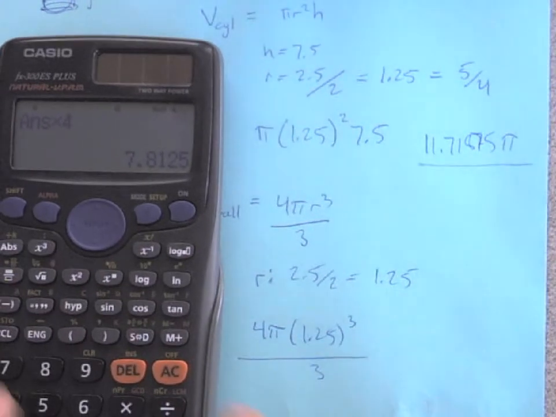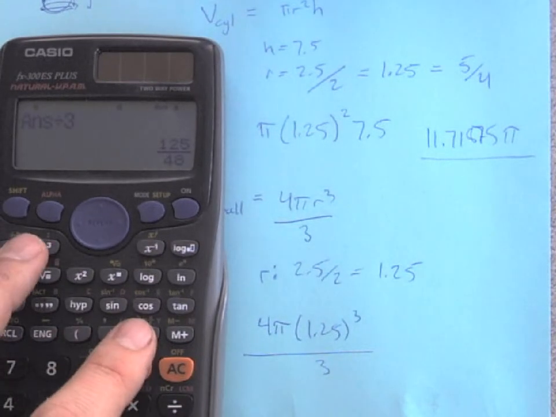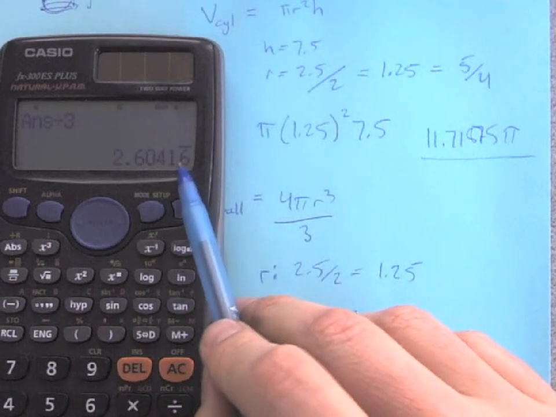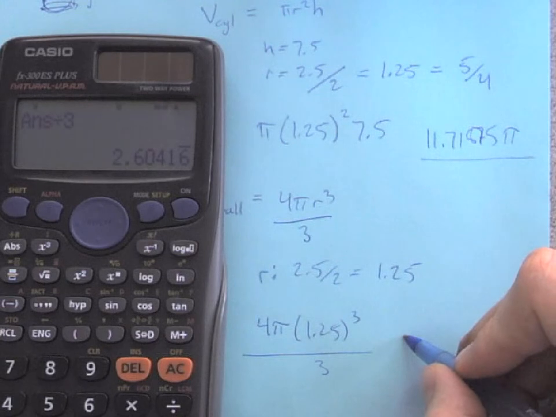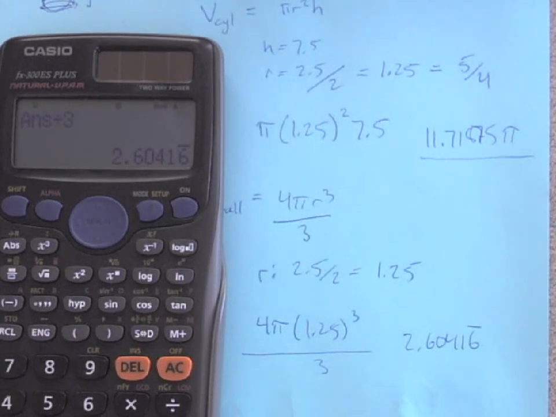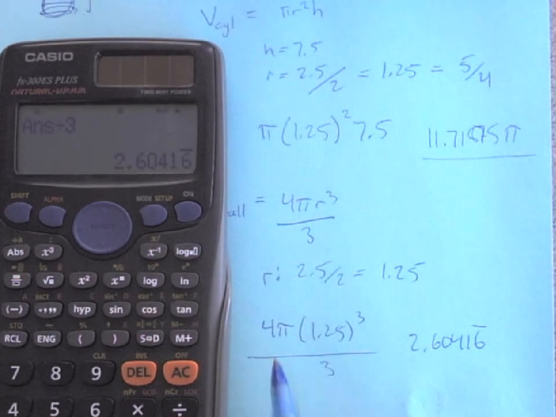It terminates. Now if I divide that by 3, I still have a rational number, but when I change that to a decimal, that's a repeating number, right? So this is like 2.6041666666666 forever. It's still rational because it repeats, and we still have to multiply it by that pi number.